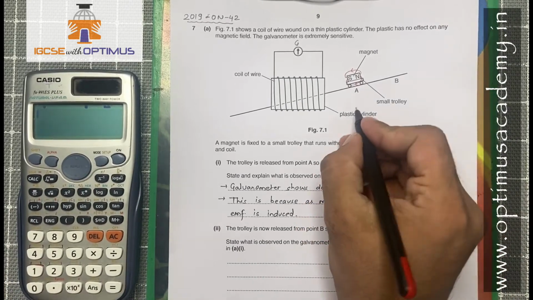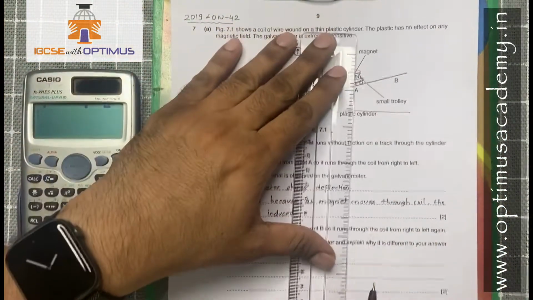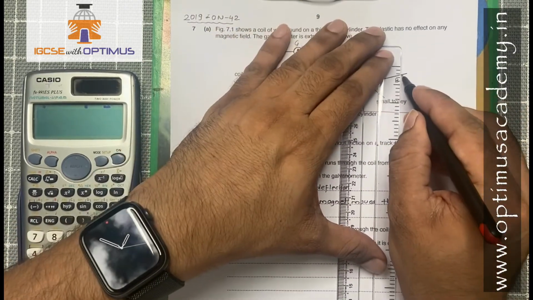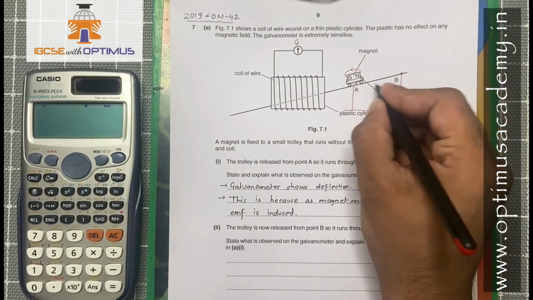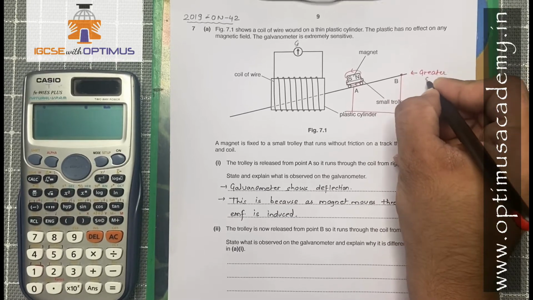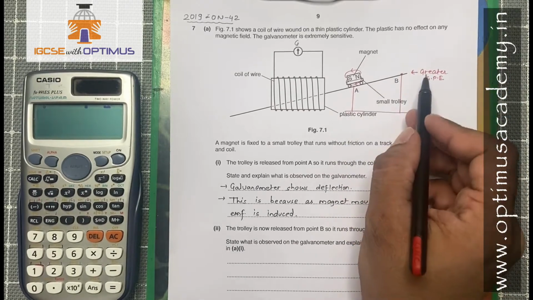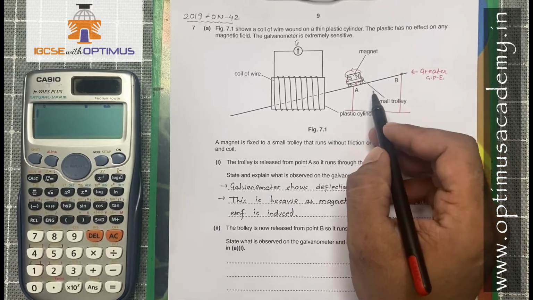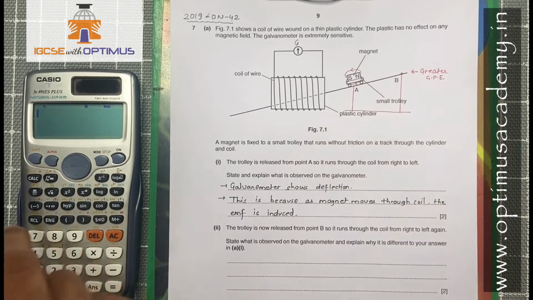You can understand if we consider this as the ground, then from this ground, point A is over here, whereas point B is over here. So point B is higher than point A, so there will be greater gravitational potential energy for the magnet when it starts moving from here. This greater gravitational potential energy will help the magnet to achieve greater speed as it falls down or runs down through the coil.